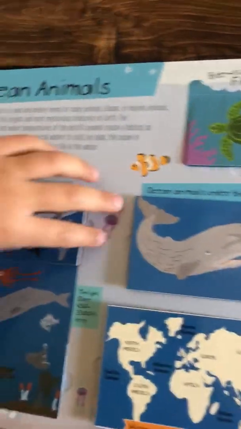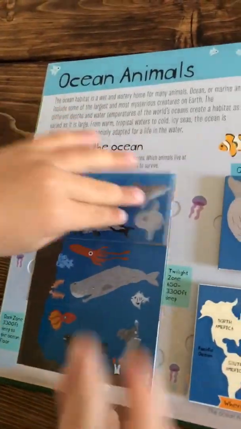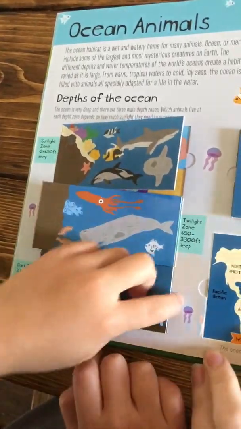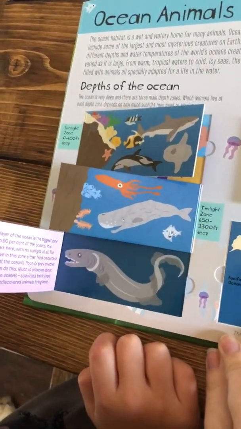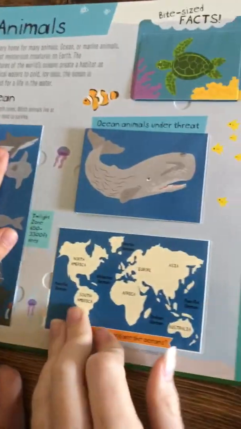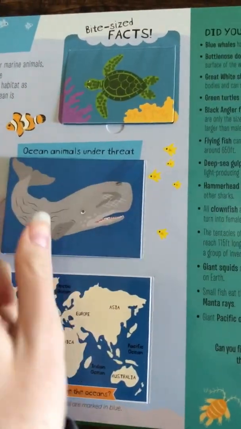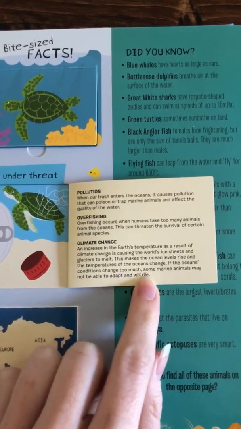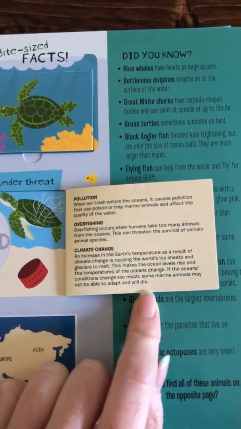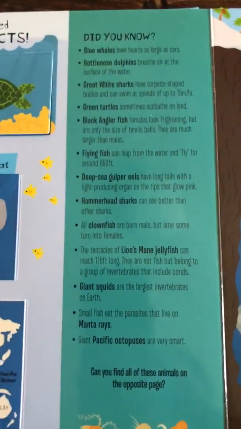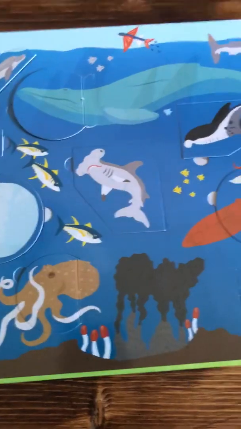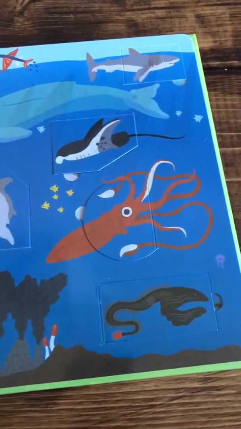Okay, here we have some ocean animals. And again, there's some layers of the ocean, which is cool. Different animals live in different layers. There are some ocean animals that are under threat too because of pollution, overfishing, and even because of climate change. Some interesting facts. And some animals that live in the ocean.